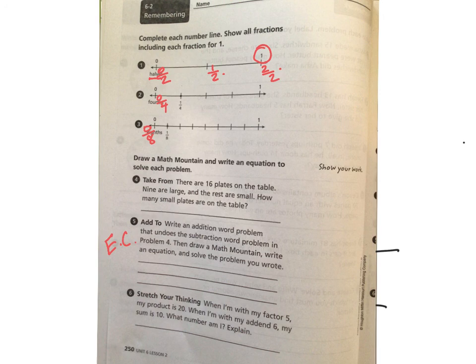And it says to draw a math mountain, and you guys did that in 2nd grade if you want. You can also just write an equation or a problem for that. You do not have to show the mountain, but if you'd like to, you can. The mountain is just where I have the number at the top is my total, and then I have my partners down here, which are the numbers.